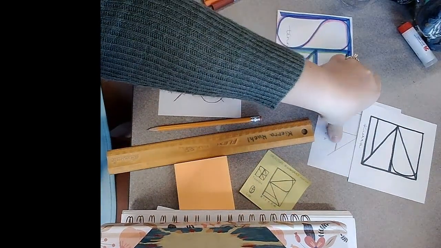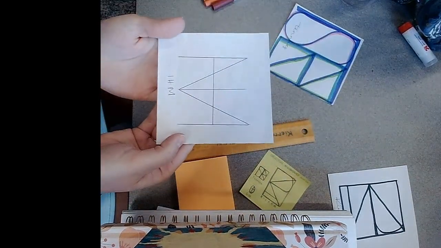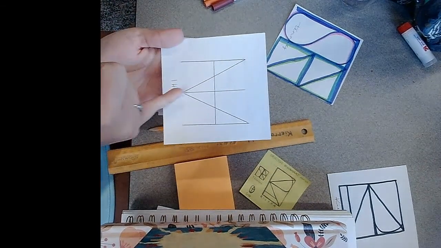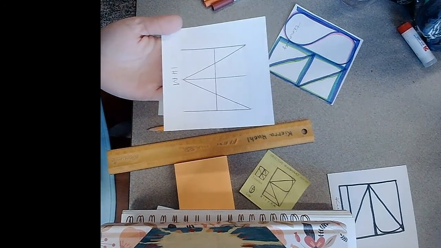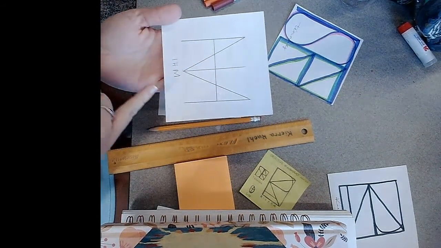And this is what I mean by symmetrical. So I did Miss Imes. As you can see, there's an I, and then we have the H on the outer edges of the square that I originally drew, and then the M.